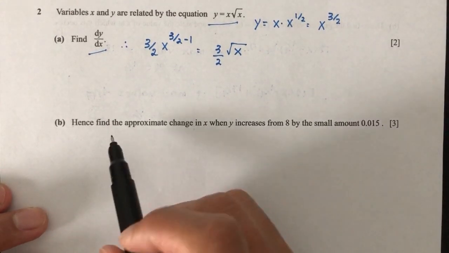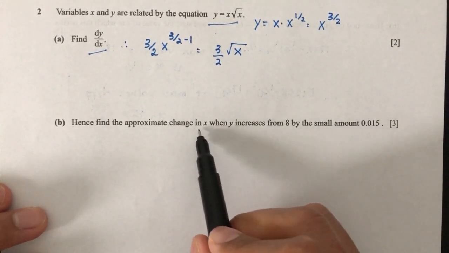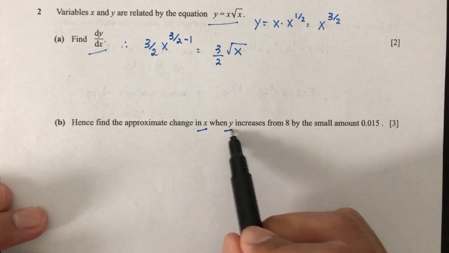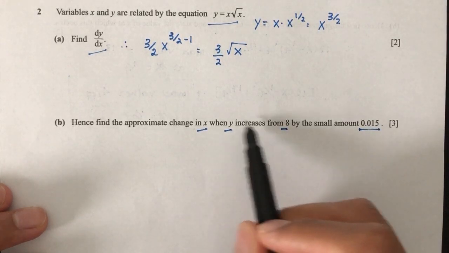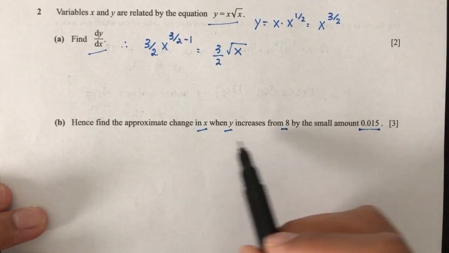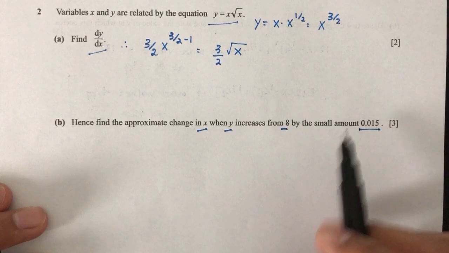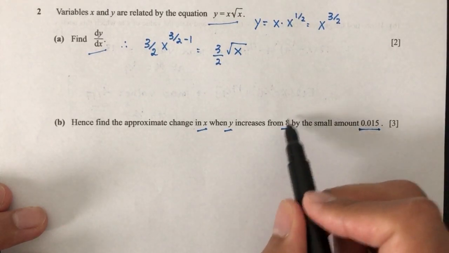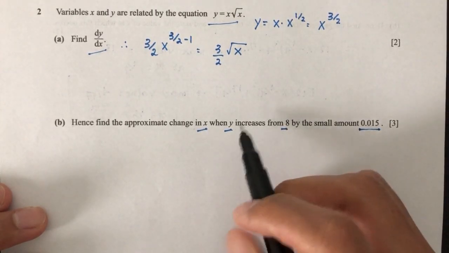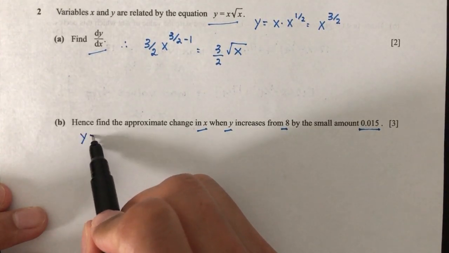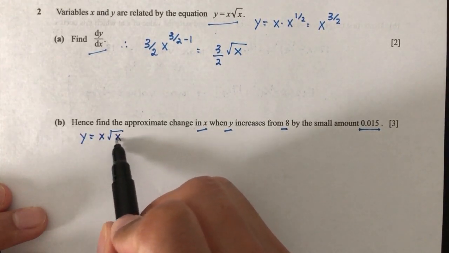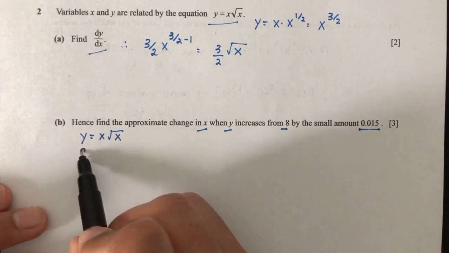Now for part B, hence find the approximate change in x when y increases from 8 by a small amount of 0.015. So this here is y. So we have to find the value of x. How much does x increase, from which value? So y is x to the power 3 over 2, and this is 8.